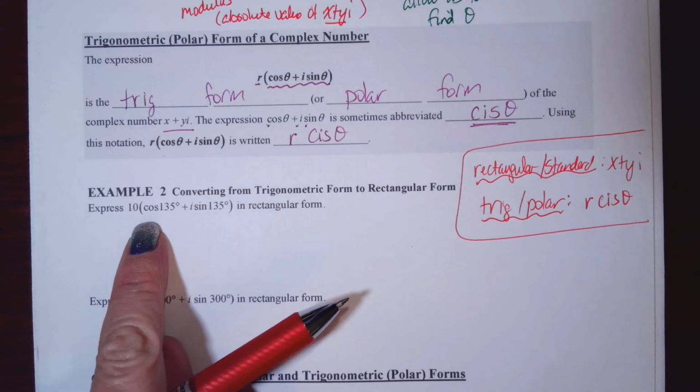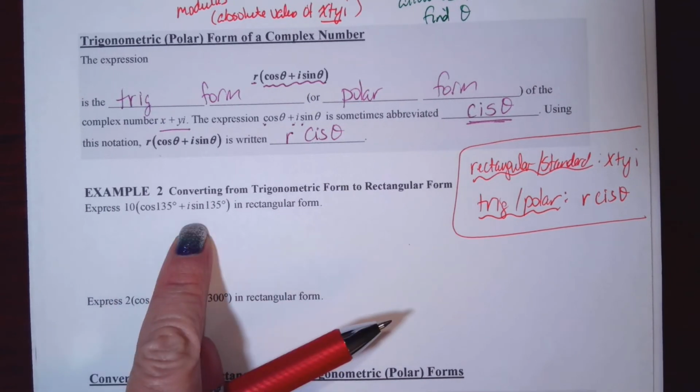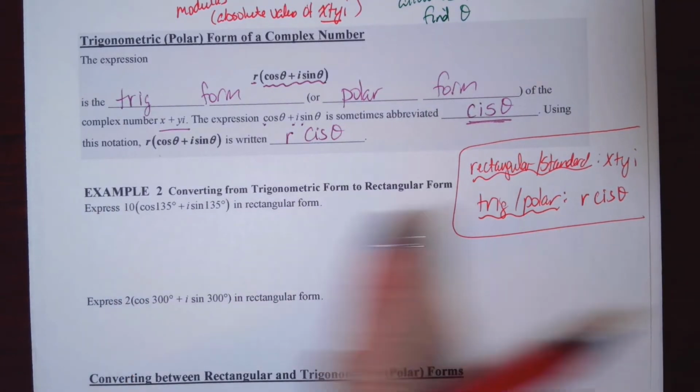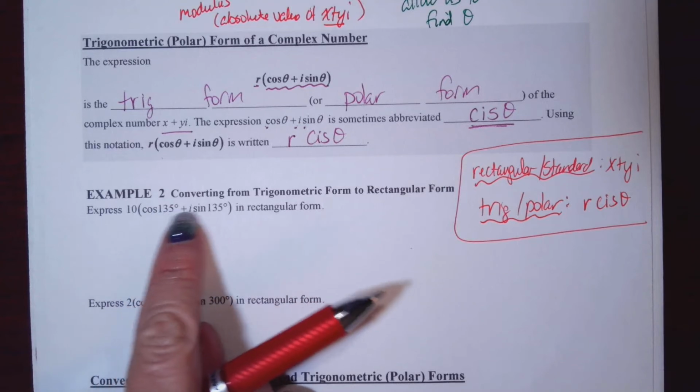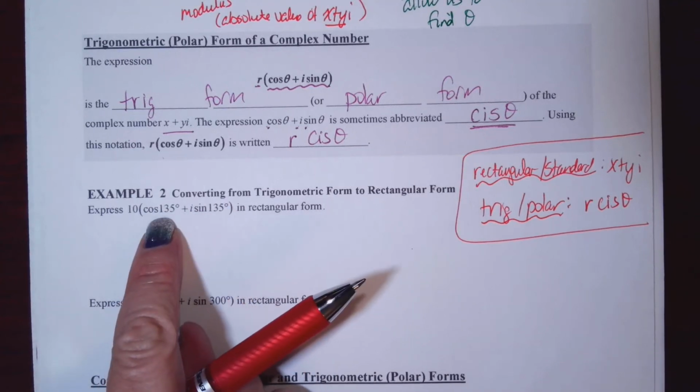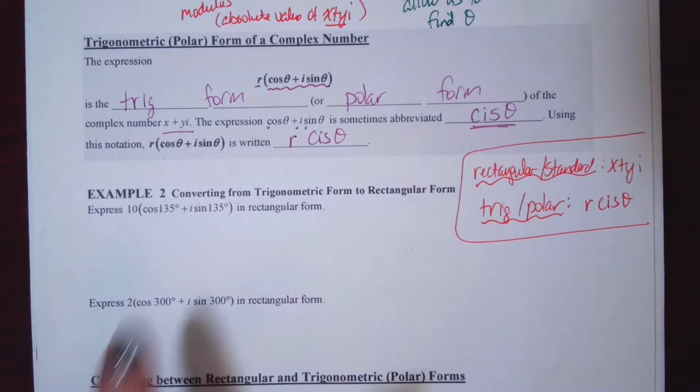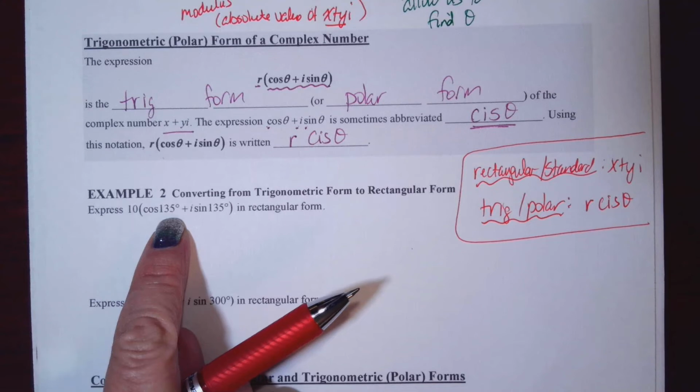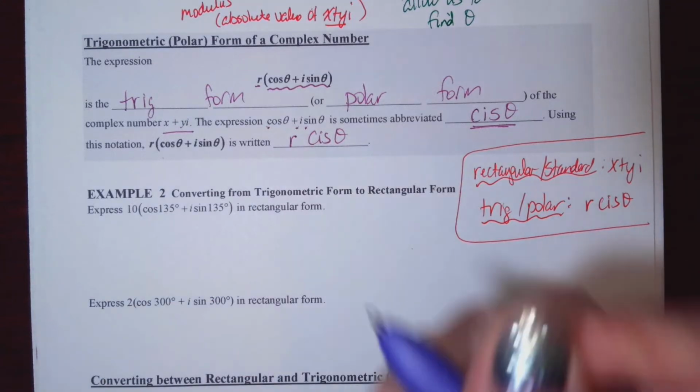All right, so what form am I in? Well, I'm obviously in my polar form because I've got a value r, and inside parentheses I've got that sum cosine theta plus i sine theta. It's evident that theta is 135 degrees.